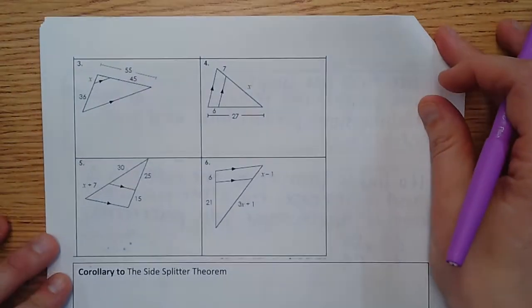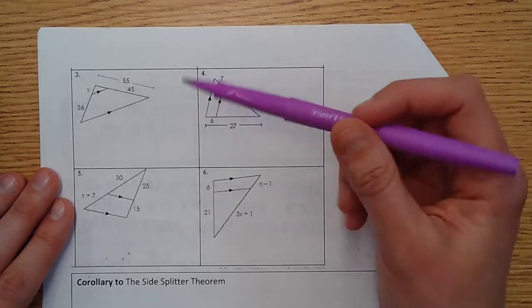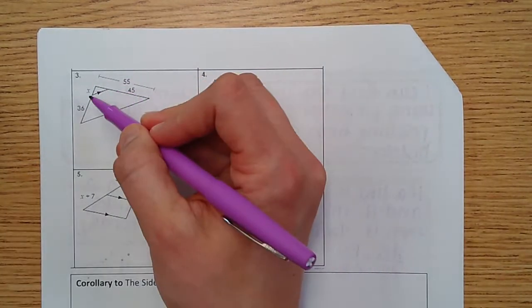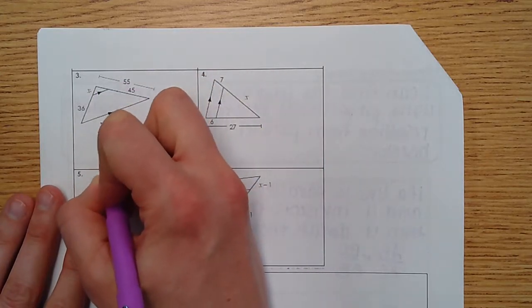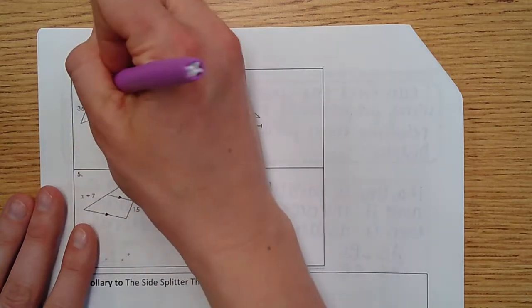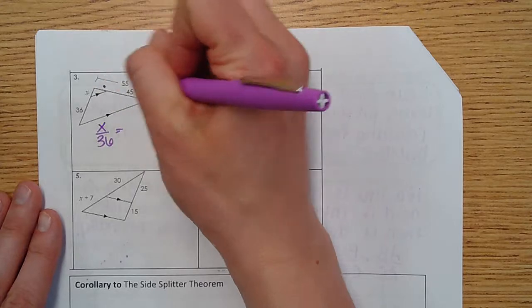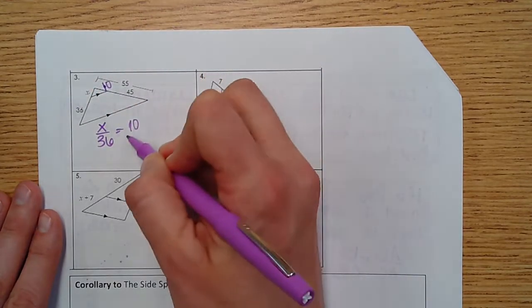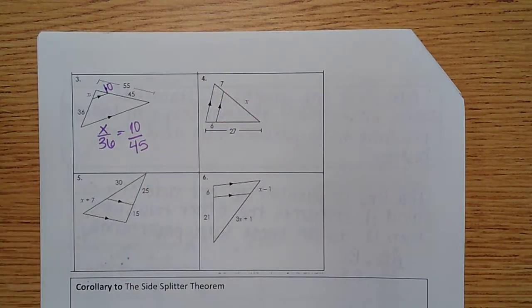All right. So there are a couple more problems here. These ones are getting a little trickier because in this case, we don't know the side across. So X over 36 equals, well, when I look right here, I don't actually have the value. So you have to do a little bit of work. The entire side length is 55. This is 45, so this has to be 10. 10 over 45. Cross multiply and solve.